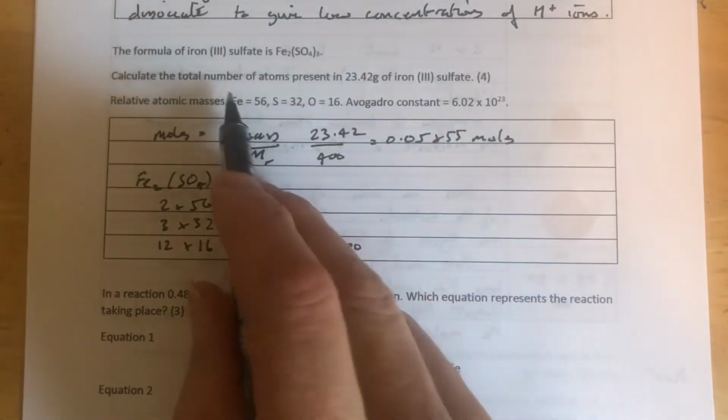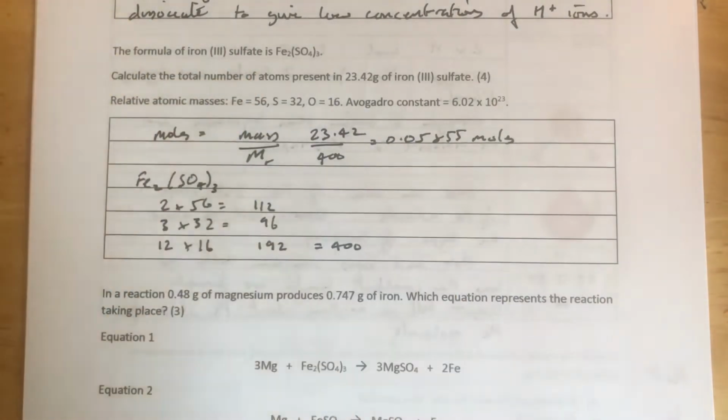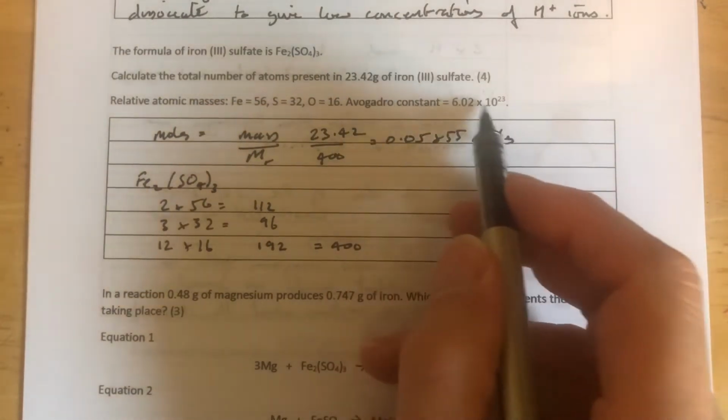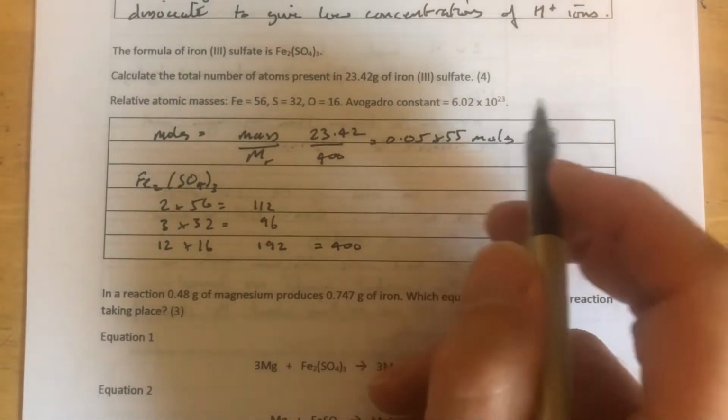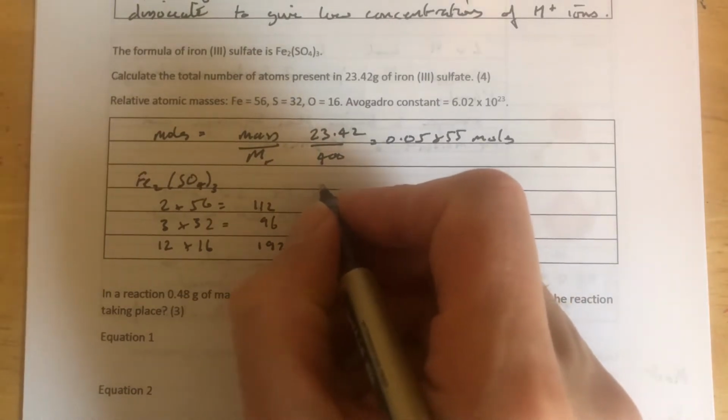Now we want to know how many atoms are present. Well, in 1 mole, there's this many particles: 6.02 times 10 to the 23. So we are going to need to take the number of moles.